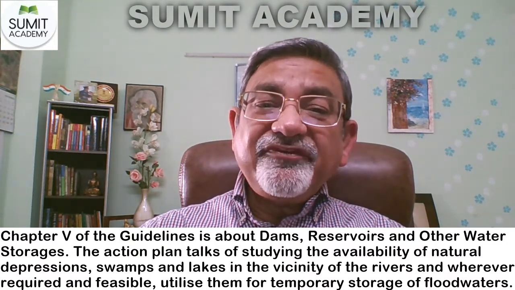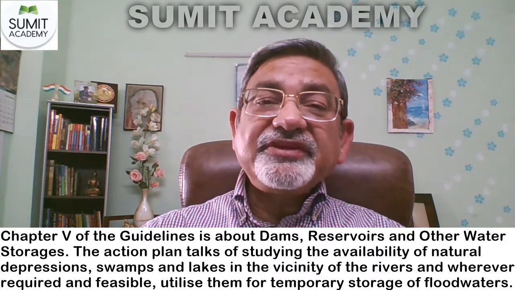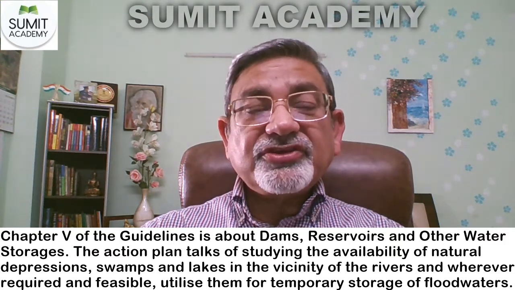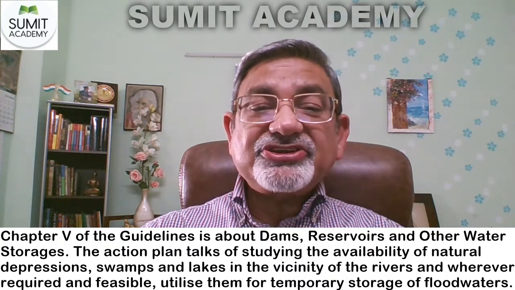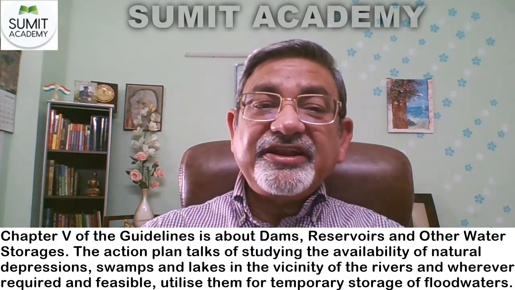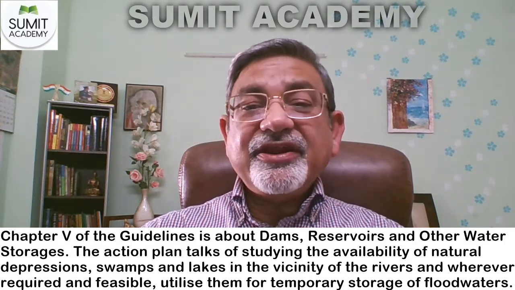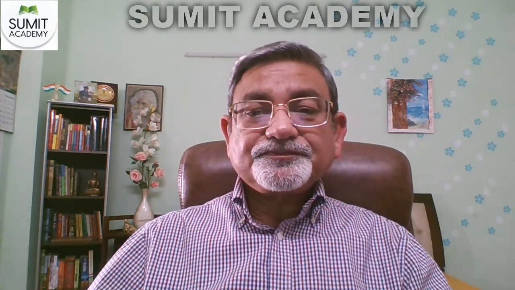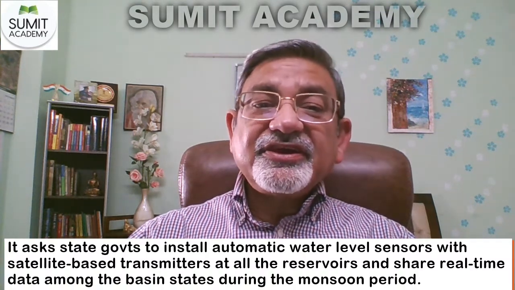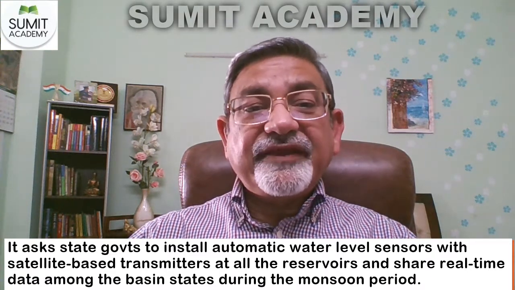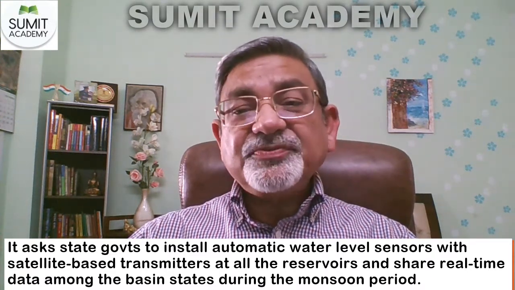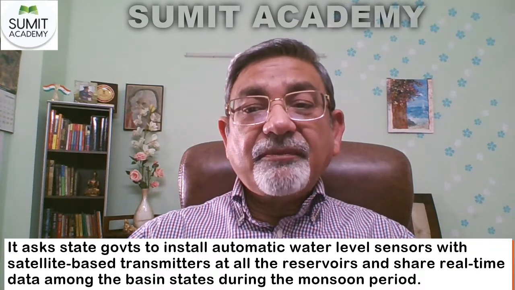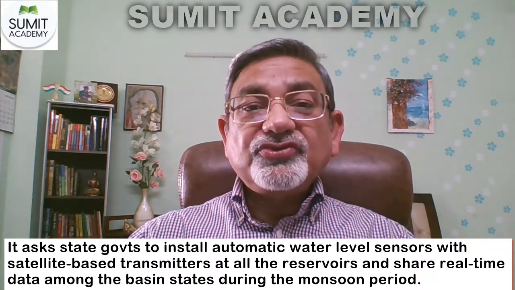Then, Chapter 5 of the guidelines is about dams, reservoirs, and other water storages. The action plan talks of studying the availability of natural depressions, swamps, and lakes in the vicinity of the rivers, and wherever required and feasible, utilize them for temporary storage of flood waters. It asks state governments to install automatic water level sensors with satellite based transmitters at all the reservoirs and share real time data among the basin states during the monsoon season.